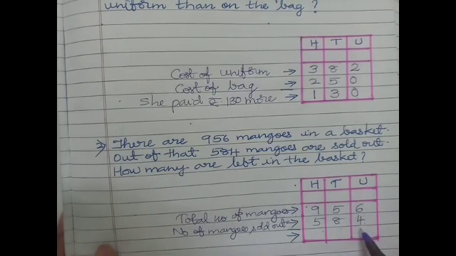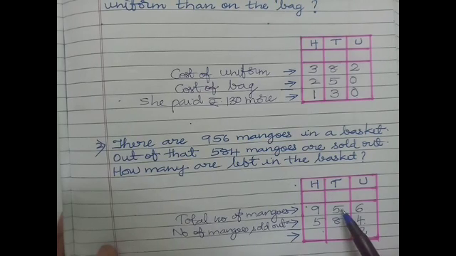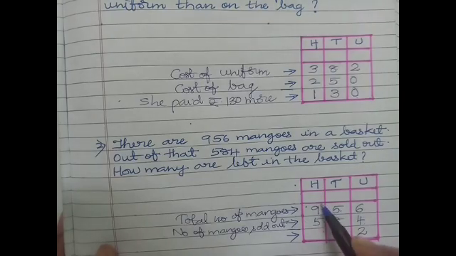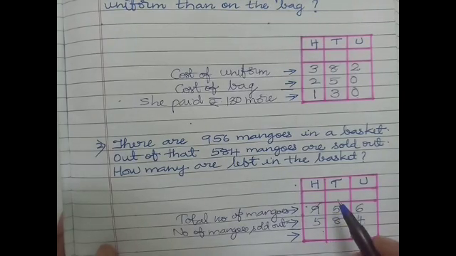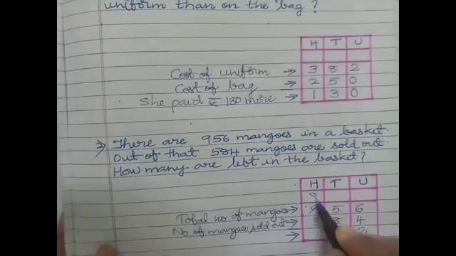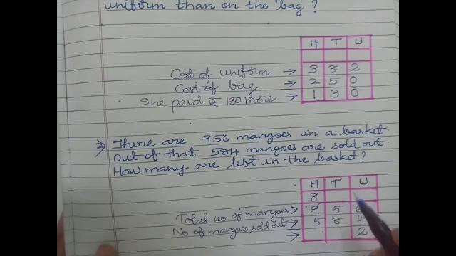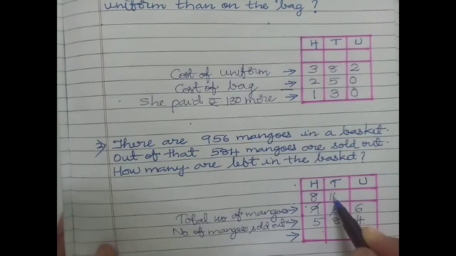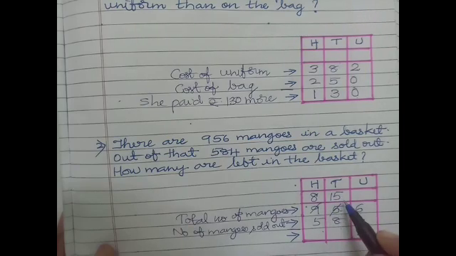So 6 minus 4 is 2. 5 minus 8. So can we subtract 8 from 5, children? No. For that what you have to do? You have to borrow from the hundreds place. In the hundreds place you have 9. So when you borrow 1, it will become 8 here, and instead of 5, it will become 15. 10 plus 5, that is 15.